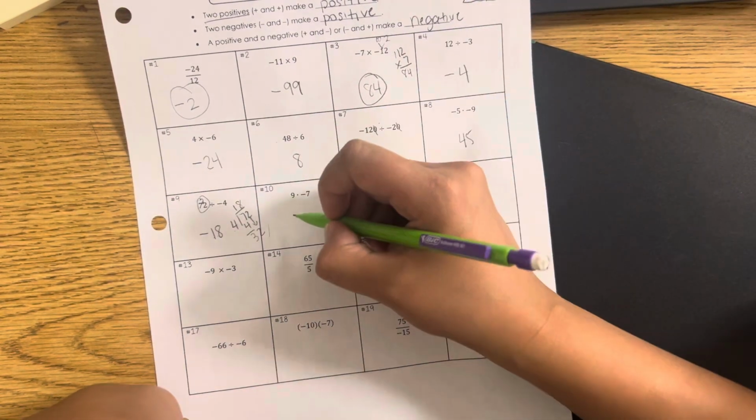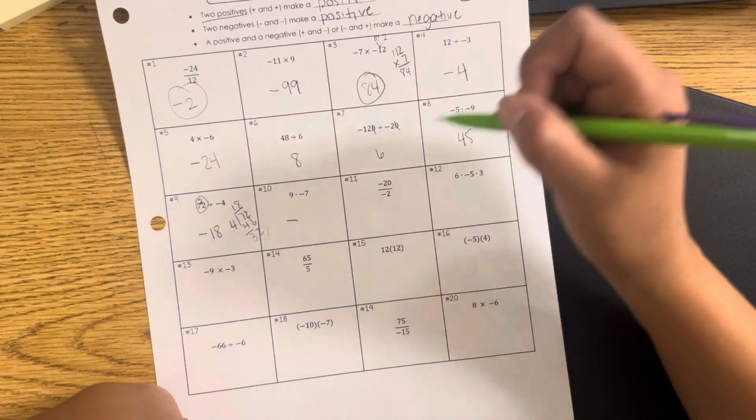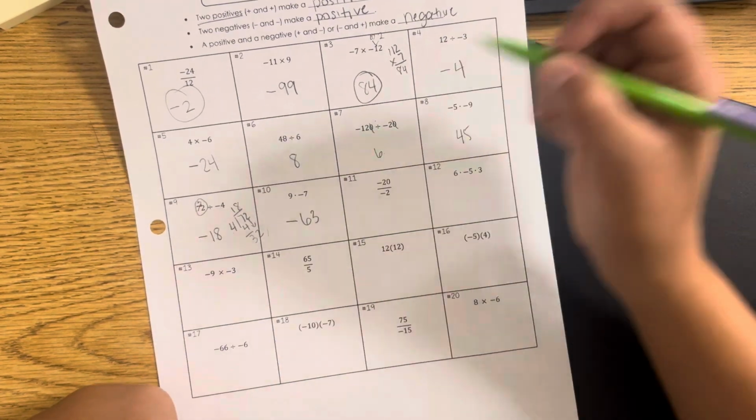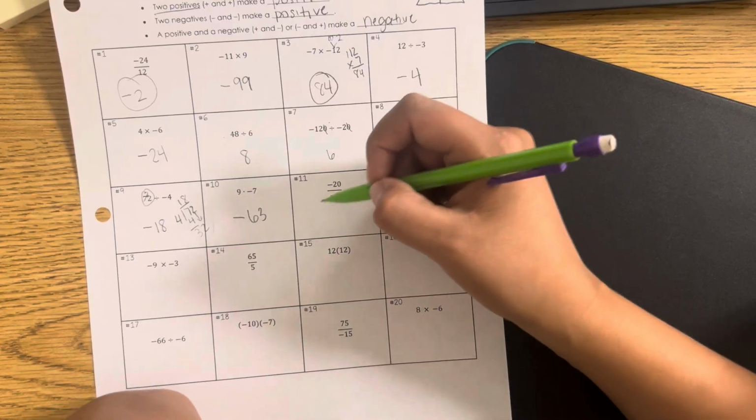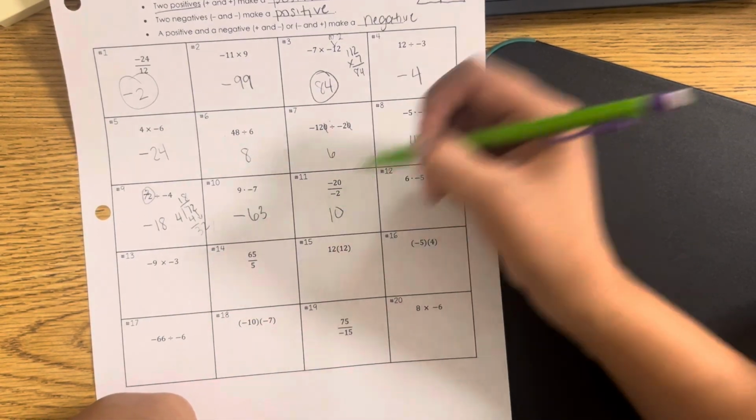9 and negative 7 is a negative, because positive and negative. It is multiplication, and 9 times 7 is 63. A negative and a negative make a positive. 20 divided by 2 is 10.